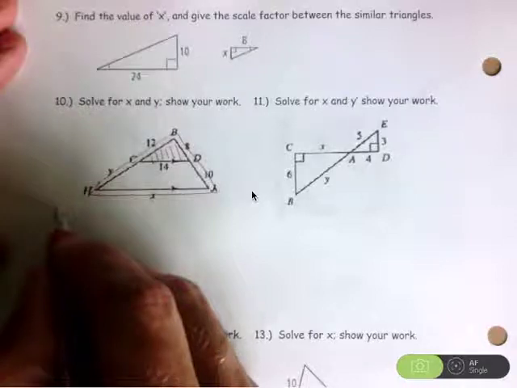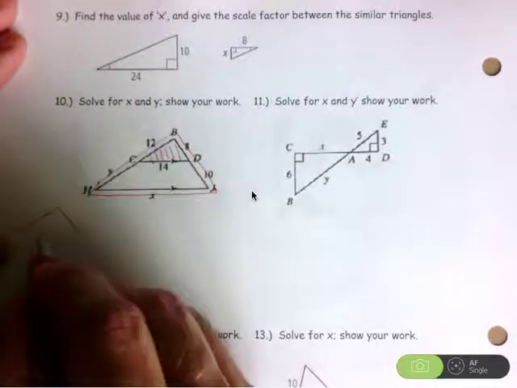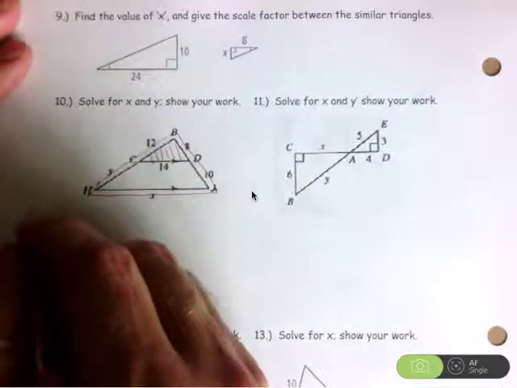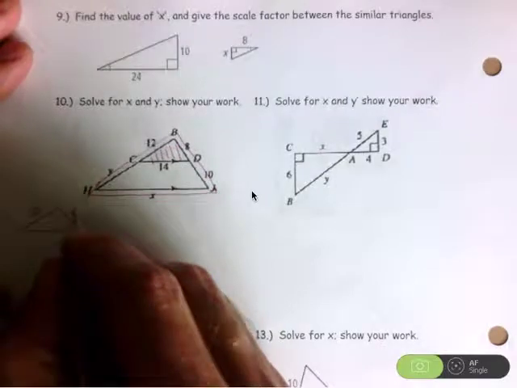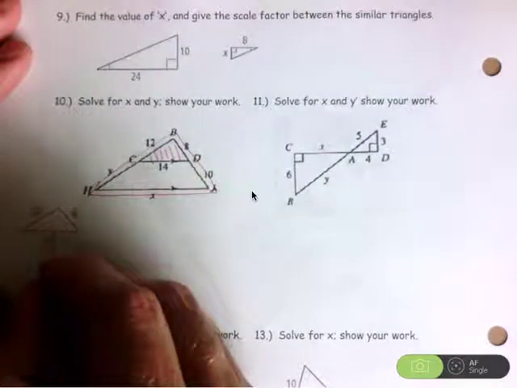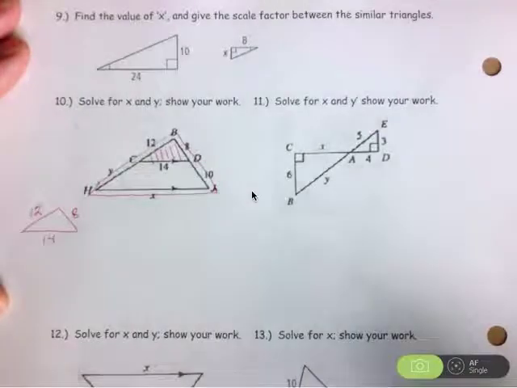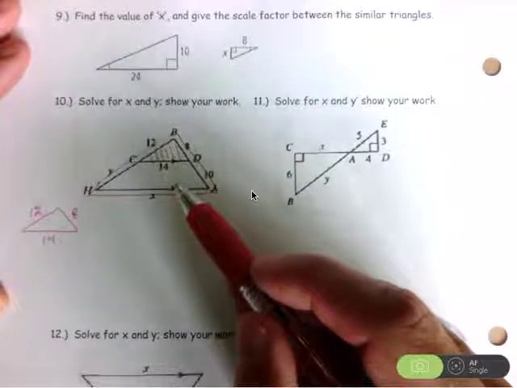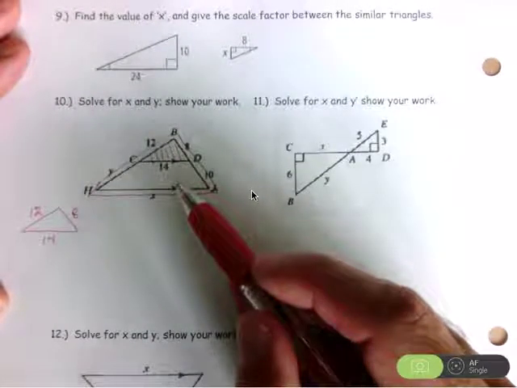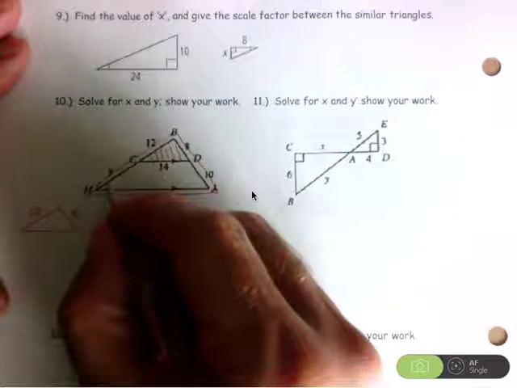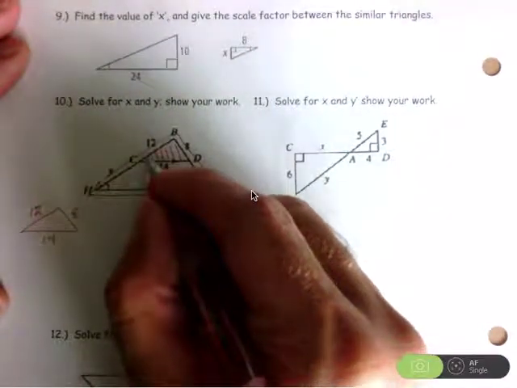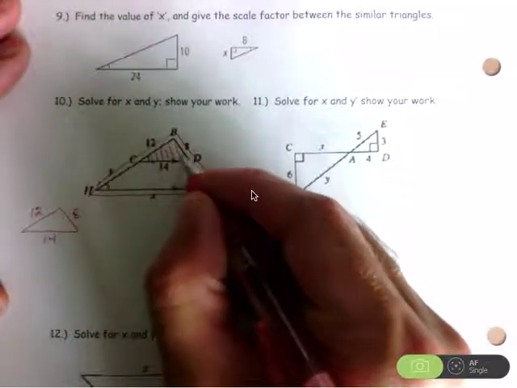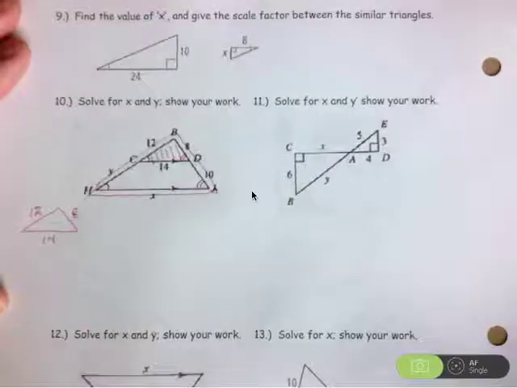So here's the smaller triangle in the diagram. Let me draw it separately. So its left side, if you will, is 12. Its right side is 8, and the bottom is 14. And I know that that small triangle is similar to the large triangle because of these parallel segments. Those give me corresponding angles that are going to be congruent. So I know the angle at H is going to be congruent to this angle at C. I know the angle here at J, it's going to be congruent to the angle at D. So I can mark that.